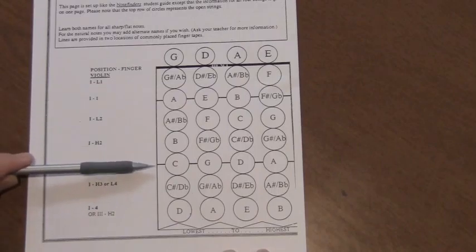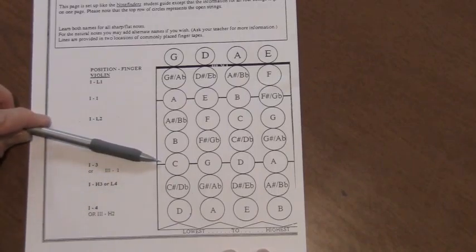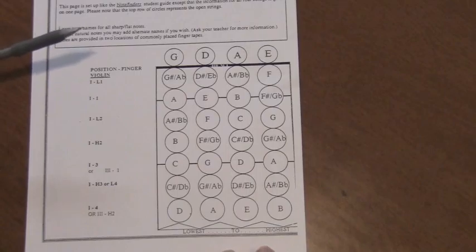The notes that you normally play with your third finger in first position are the first finger notes when you go to third position, or the second finger notes when you're in second position.